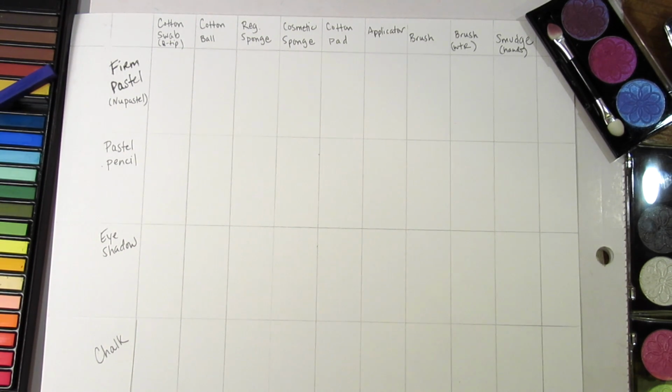But what I'd like to do is show you ways that are cheap, inexpensive, whatever you have in your house, something you can find at the dollar store. I would rather have you playing with backgrounds than waiting for something that is a fancy tool. So I'm going to get you started on things that are accessible to you.